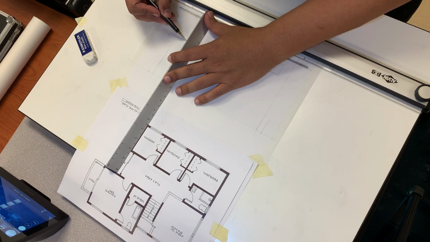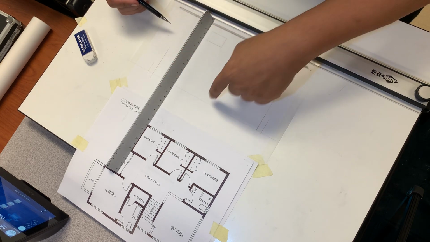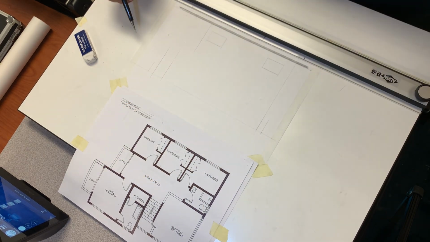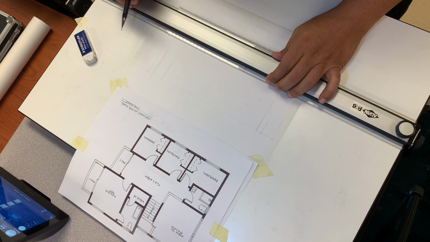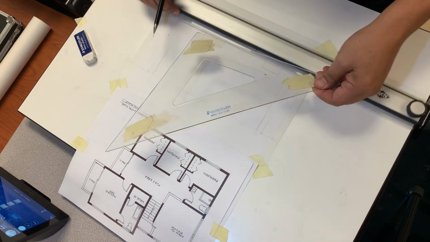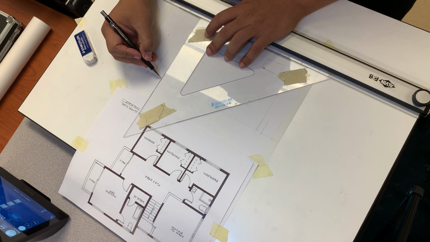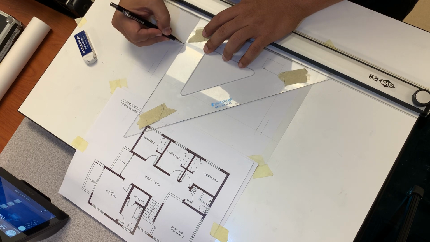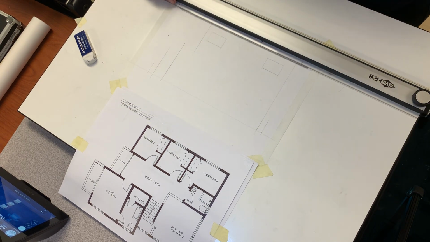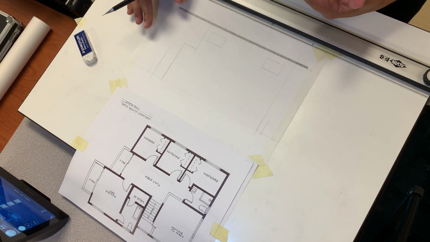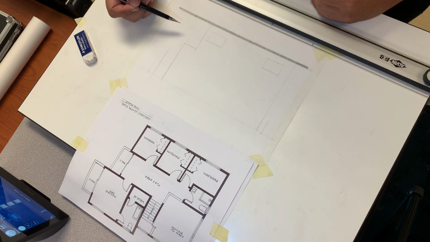So here is 10 feet, here's 11. Now this seems like it's a little off, but this line right here is the top of the roof. So we'll get there. All right, now that I have that, I can continue this line down, all the way to my marker. Again, I'm doing this really light. I mean, you should be doing this really light. This is actually pretty heavy.